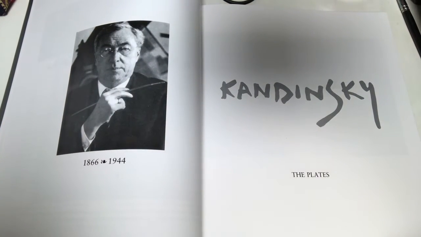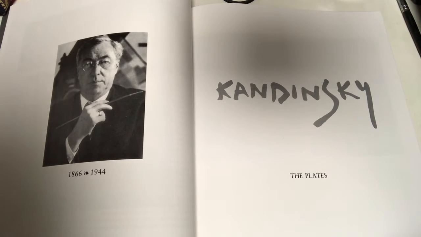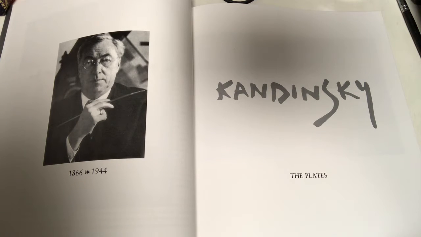Hello everyone. Today is a lesson on Wassily Kandinsky, the Russian artist born in Moscow around 1866, who died on the 13th of December 1944. Basically, you need to learn about famous artists, and then we are going to use oil pastels to create a work of art inspired by one of his works called Concentric Circles.